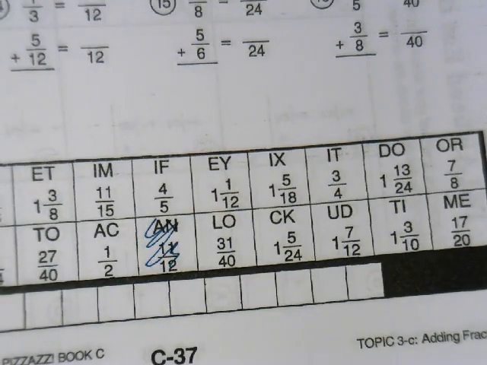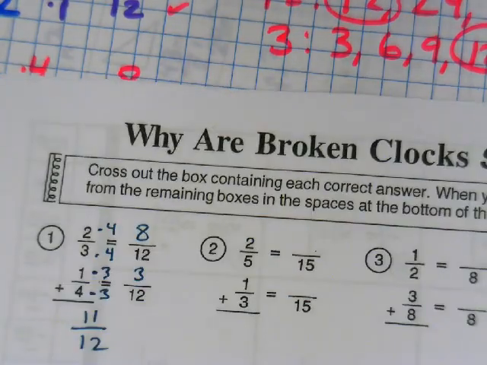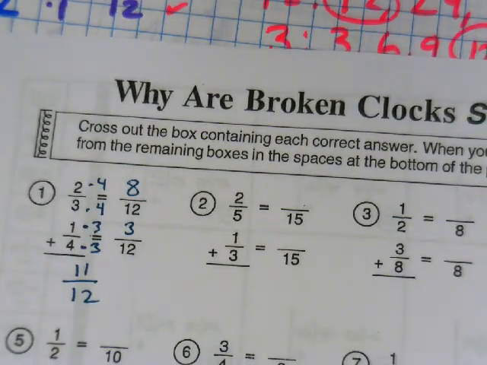Now I really don't care about the puzzle, honestly. I care about the work. If you want to do the puzzle, you can do the puzzle. How do you do the puzzle? I just showed you. What do you do with the boxes? Do you just put it in one box or in both? So read the directions on the top.